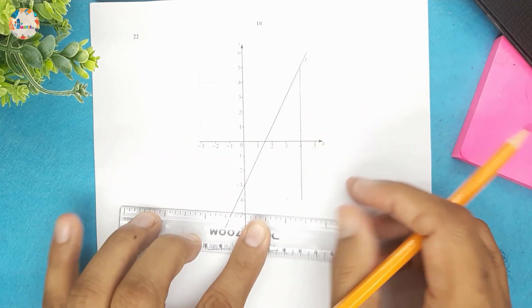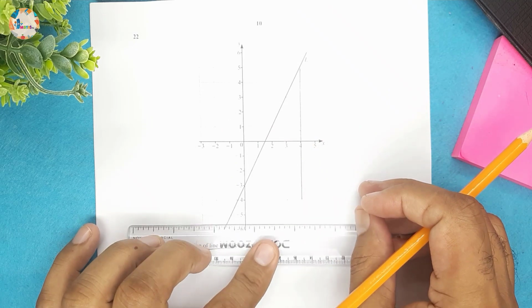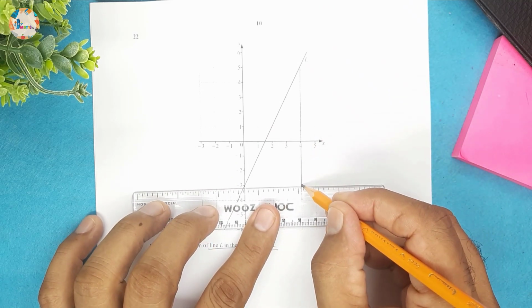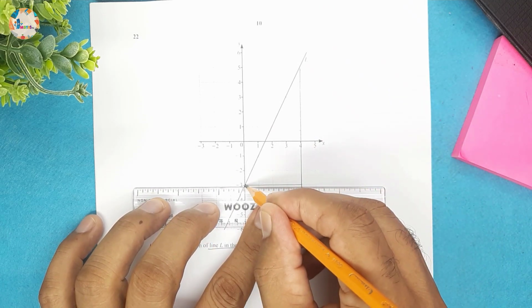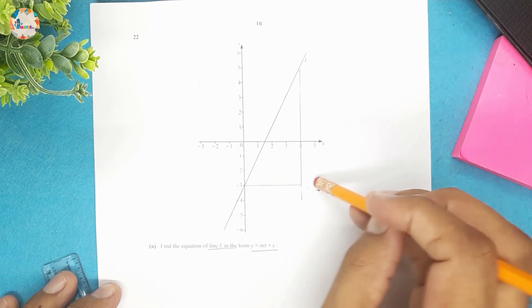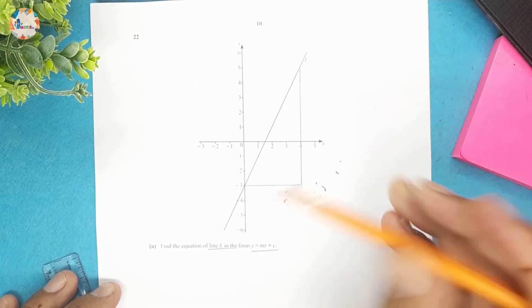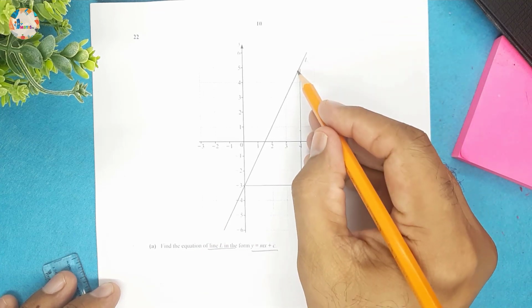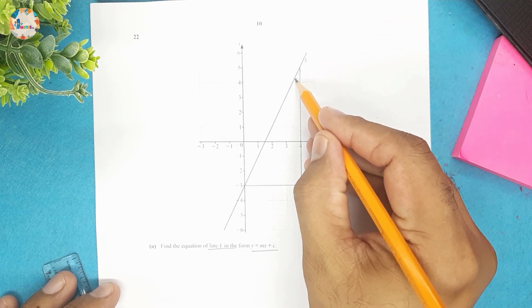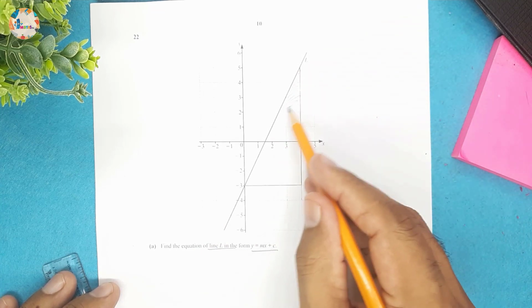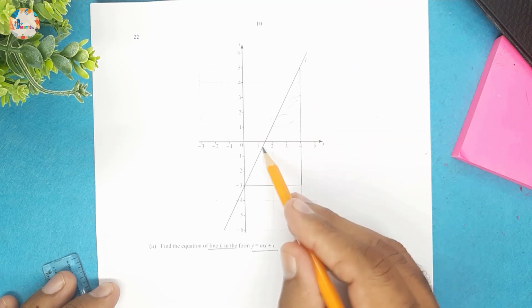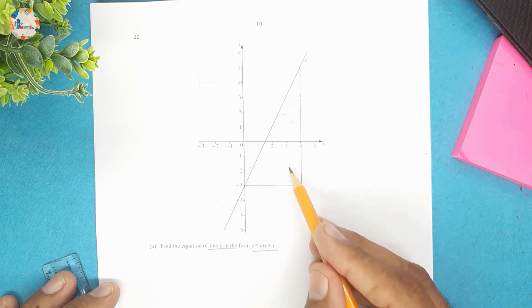So the bigger triangle will be this one, up to this point, because this is at the crossing point. So this is basically the triangle we have taken. I will share this for your understanding. We are taking this for the gradient.